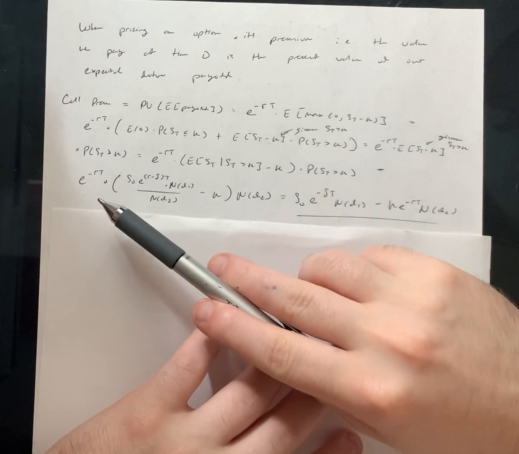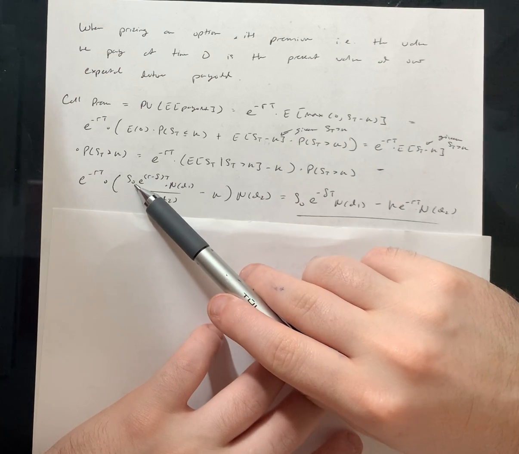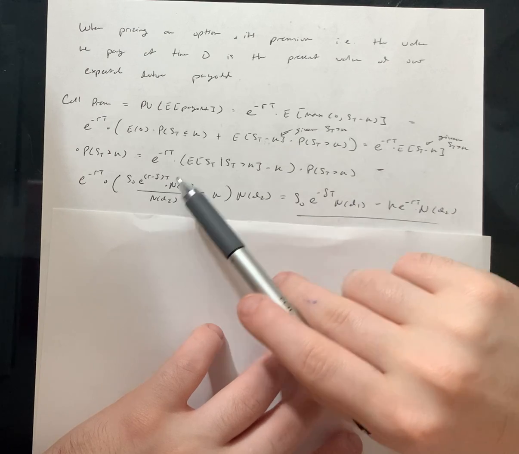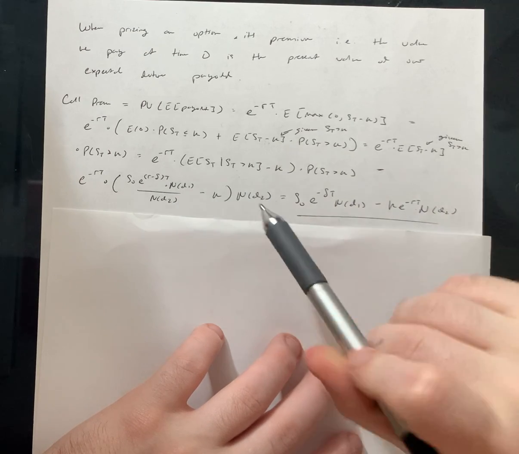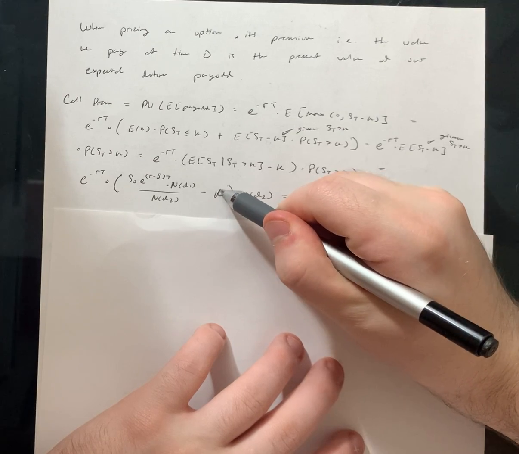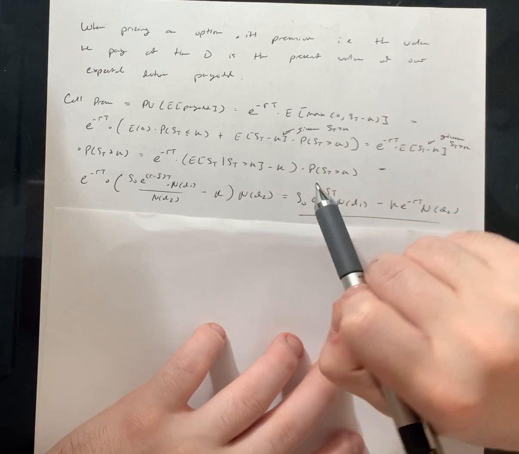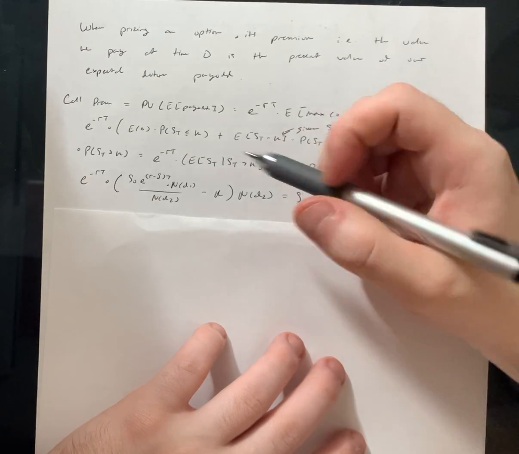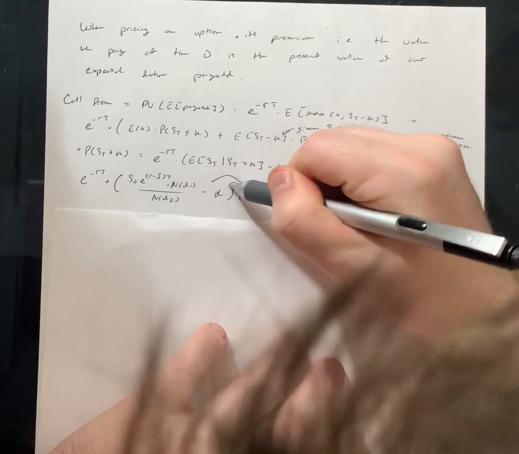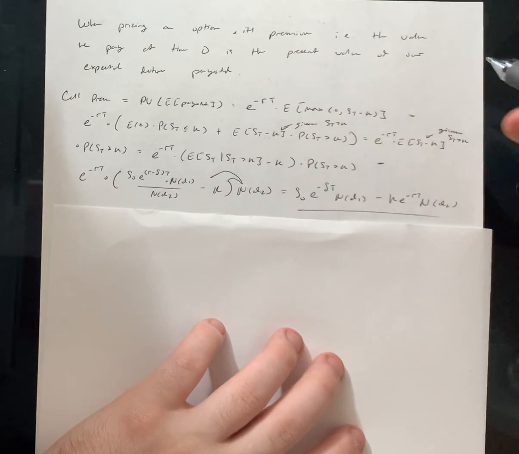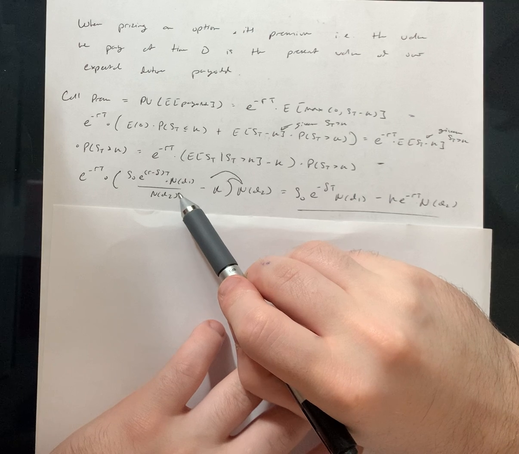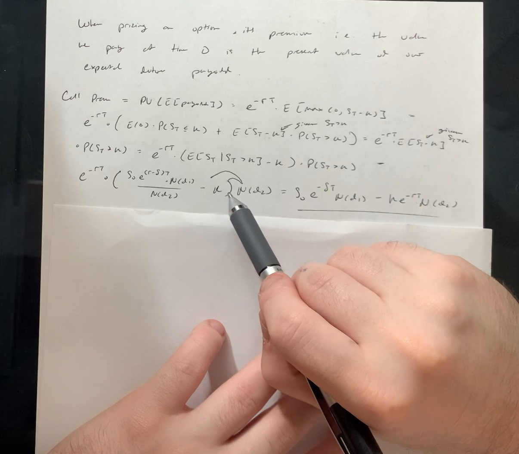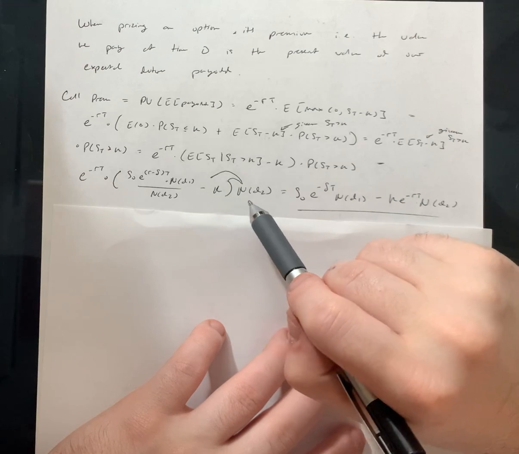So plugging these in, we get e to the negative rt times S initial e to the (r minus delta)t times N(d1) over N(d2), minus K times N(d2), since N(d2) is the probability the stock price is greater than K. We distribute N(d2) in, and the N(d2) on the bottom cancels out, and then K gets N(d2), giving minus K times N(d2).